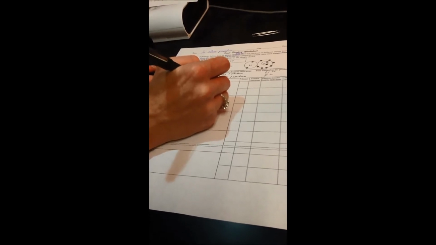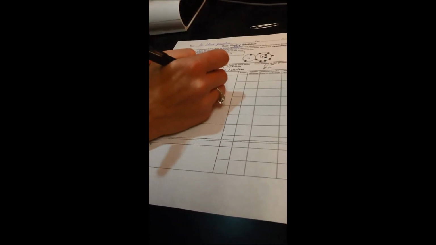Here we go. 1, 2, 3, 4, 5, 6, 7, 8, 9, 10. That one's full. 11, 12, 13, 14, 15, 16, 17. Yes, eventually we will just draw Lewis dot diagrams, but for today we're doing Bohr. So we've got a lot of dots to draw.